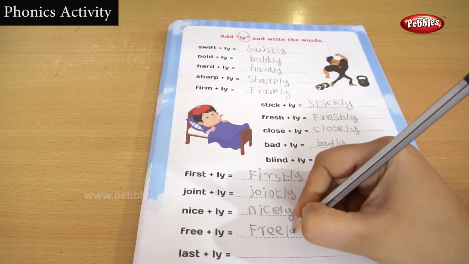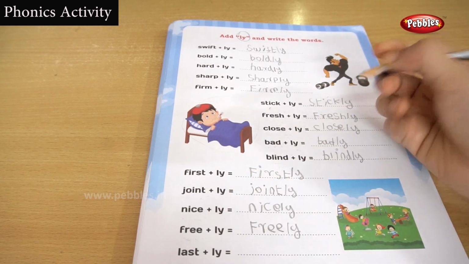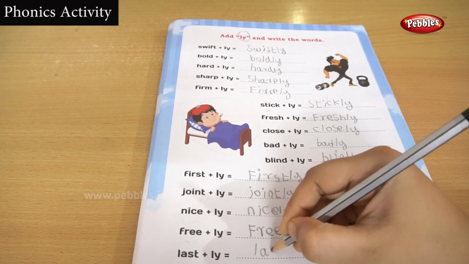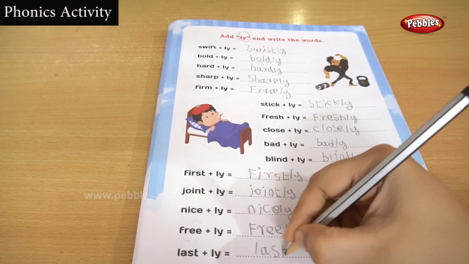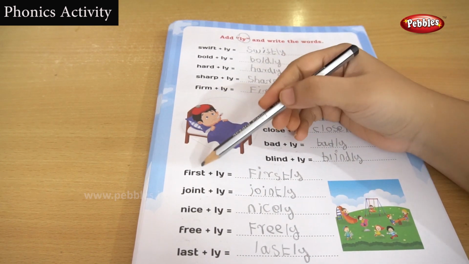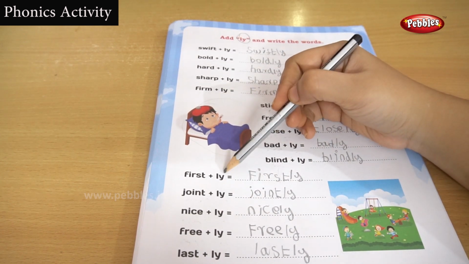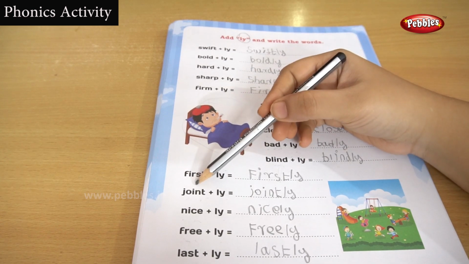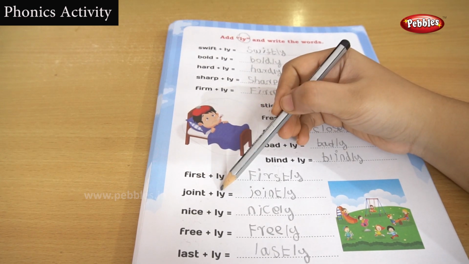Okay children, we will see the next fourth set of words also. Okay, next the fifth set of words was given. The same procedure that we did before, we are going to add ly to the word. Okay, listen carefully.